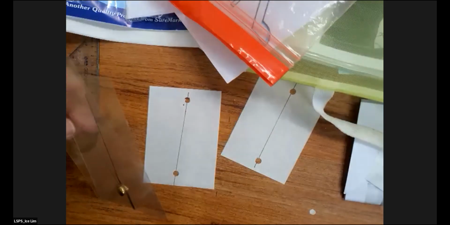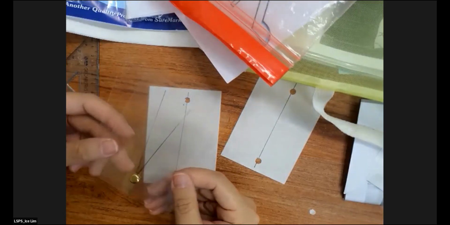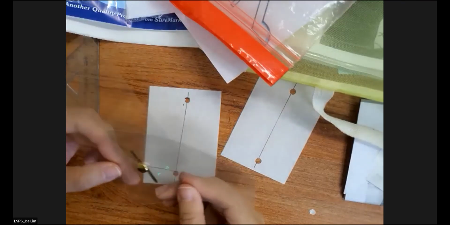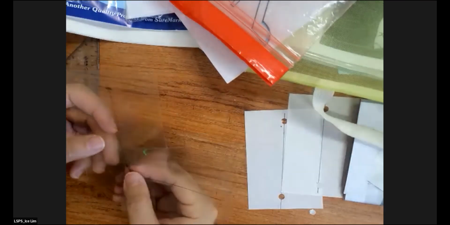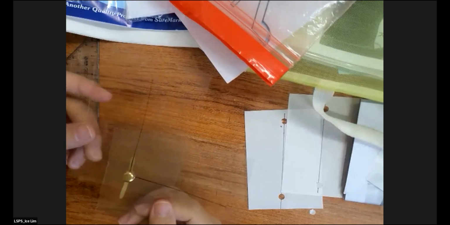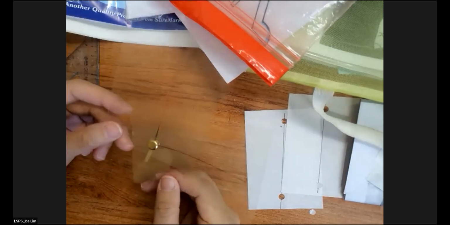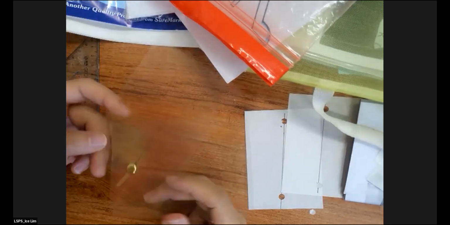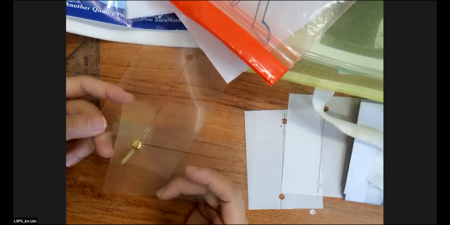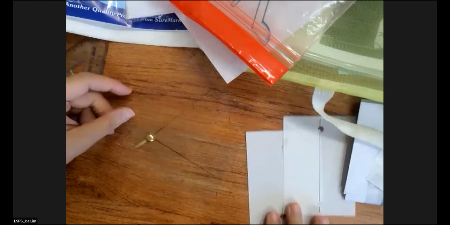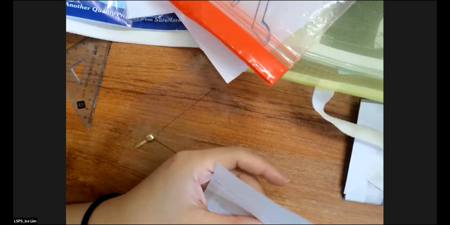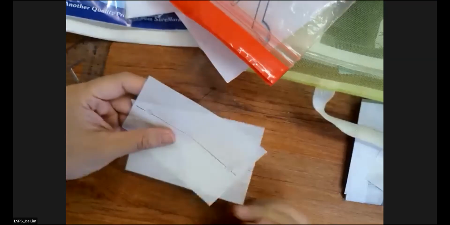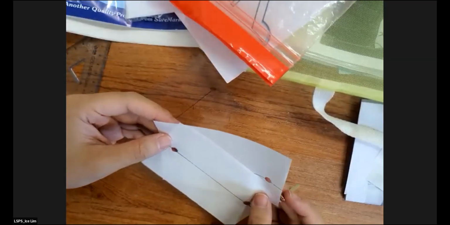No, we don't really need to. How many points do you have? How many points do you need for the two lines to meet? Yes, that's correct.